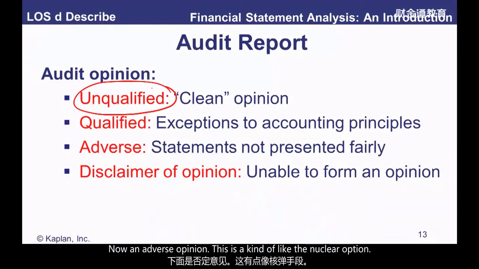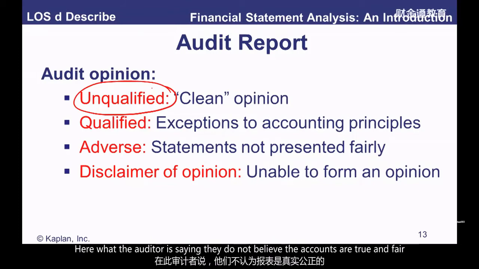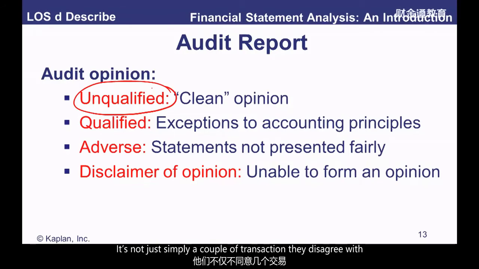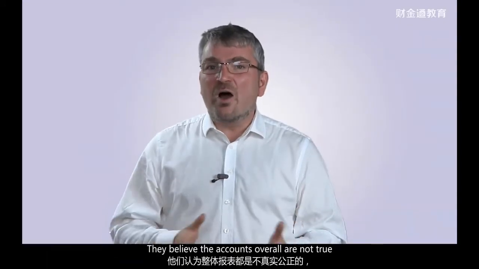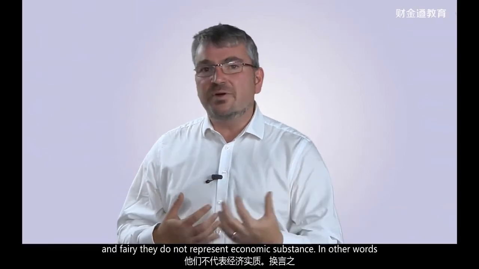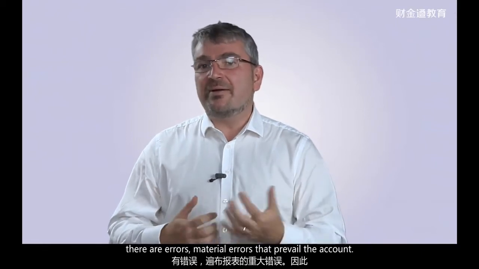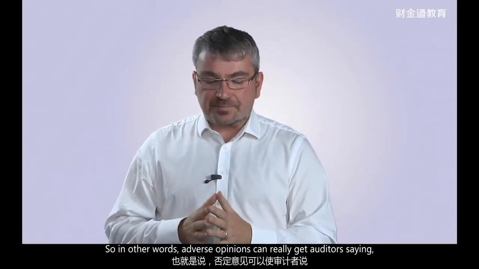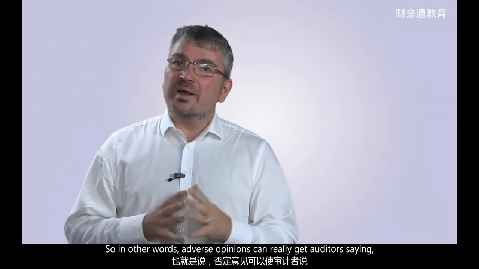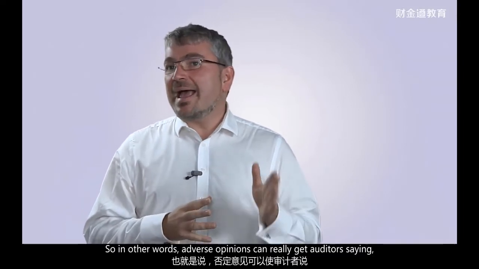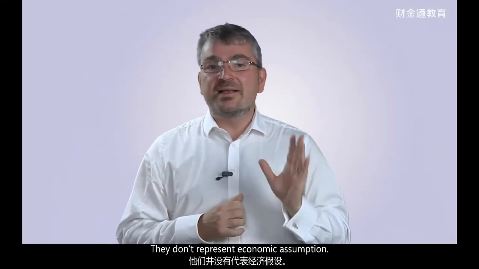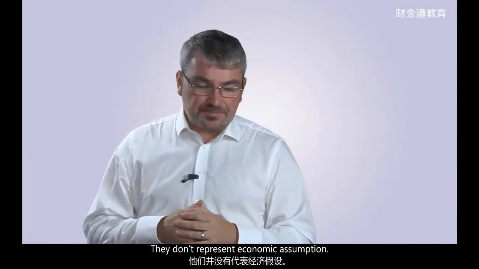Now, an adverse audit opinion is the nuclear option. Here the auditors are saying they do not believe the accounts are true and fair. It's not just a couple of transactions they disagree with. They believe that the accounts overall are not true and fair. They do not represent economic substance. In other words, there are material errors that pervade the accounts. So adverse is the worst audit opinion you can get. The auditors are saying these accounts are not true and fair and they don't represent economic substance.